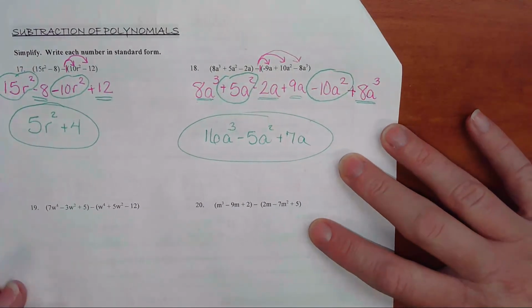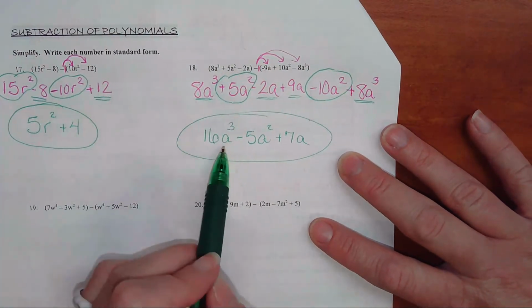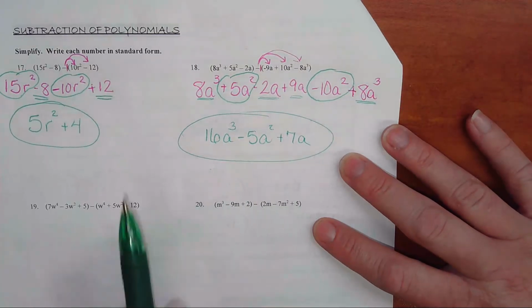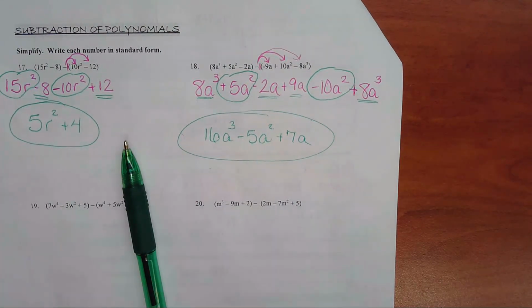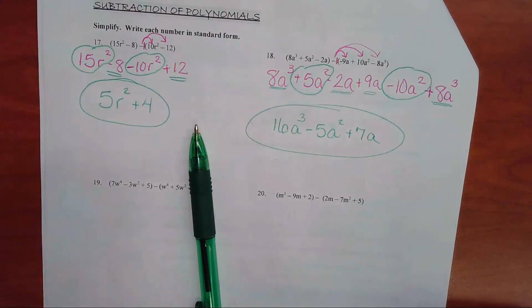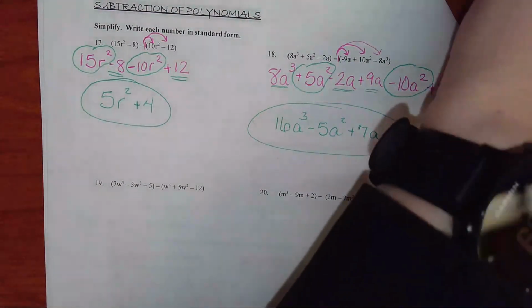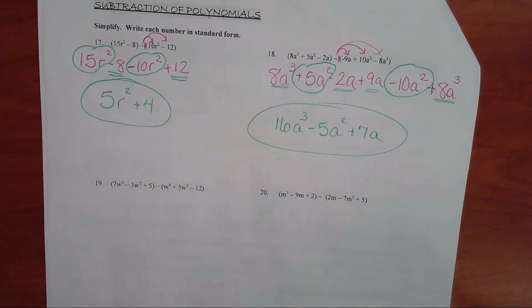And tomorrow, not only are you going to be doing adding and subtracting, but I'm also going to make you do what we did yesterday with the naming. So this would be a cubic trinomial. That would be a quadratic binomial. So just keeping those nice and fresh in your brain.